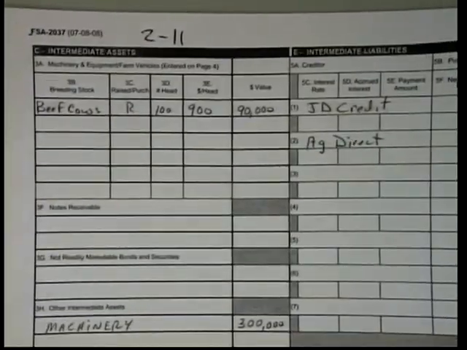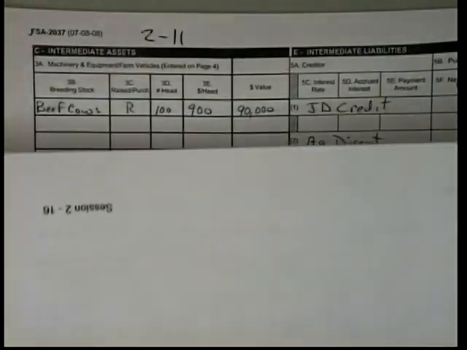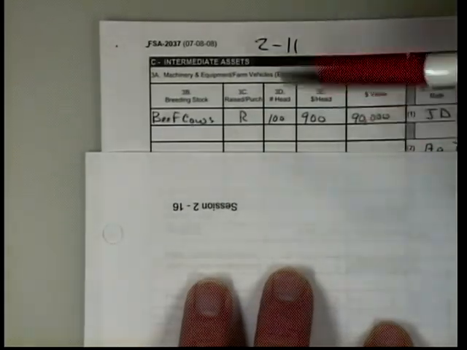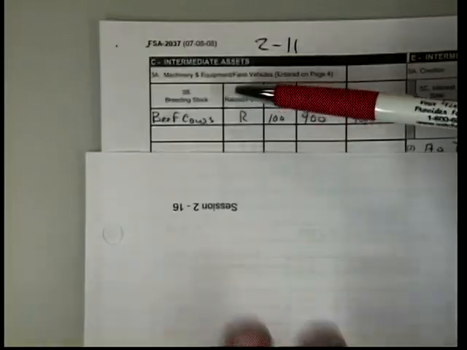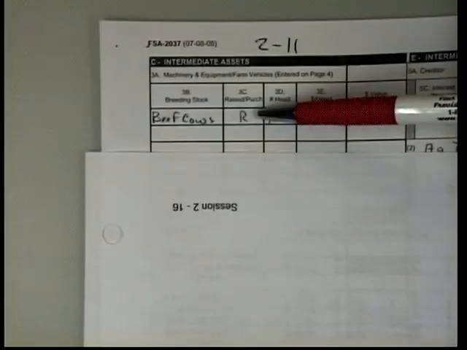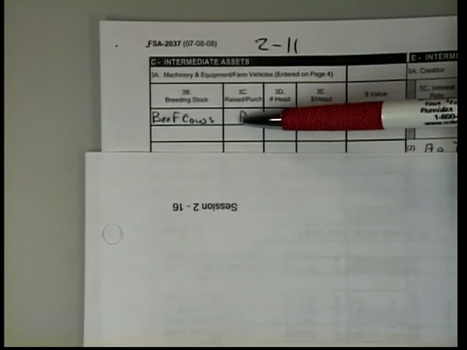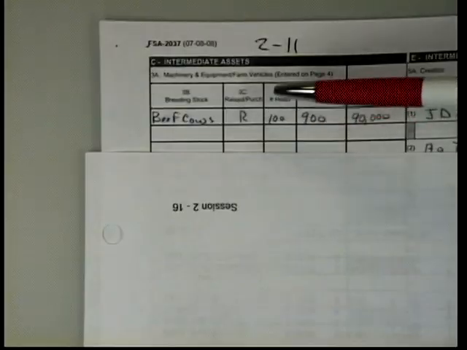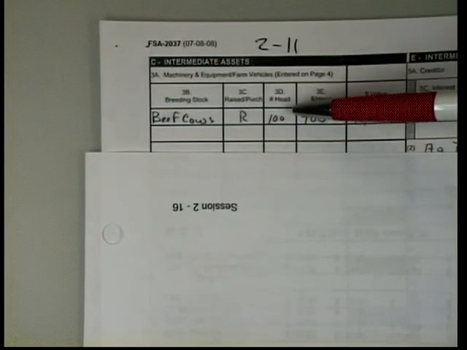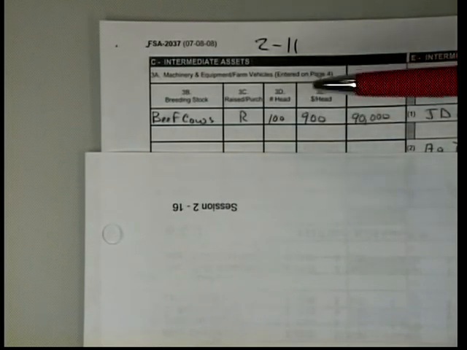Okay, if we go to page 2-11, we're going to work with the intermediate and long term. In the intermediate assets, I've got beef cows. I raise them. That's for income tax purposes. You need to separate if those cows are raised or purchased and how the depreciation is handled. I got 100 head of those characters.